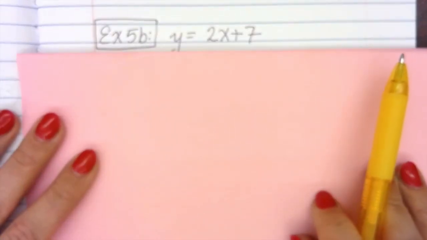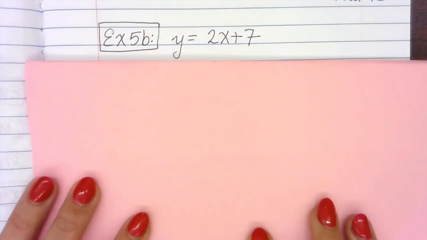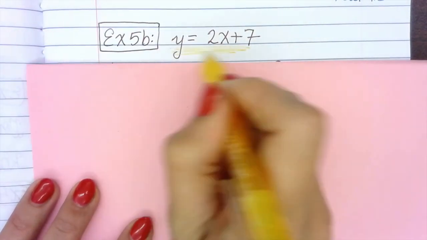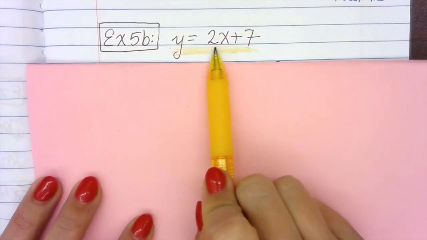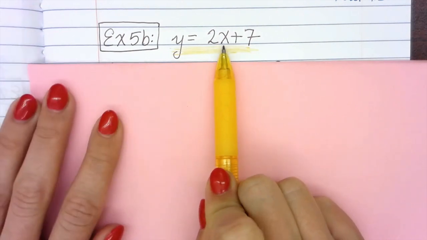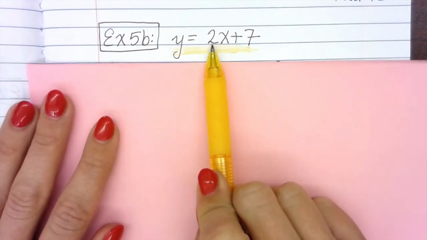So here is our next example. Sorry, it's a little blurry there. Okay, 5B is our next example. Y equals 2x plus 7. Again, this should be another example that is really familiar to you guys. We've graphed this type of equation for many years. This is a linear equation, okay? The slope is 2. The y-intercept is 7. You should be comfortable with this. Now, is there an x value that you can't double? Can you double a negative number? Can you double 0? Can you double a positive number?